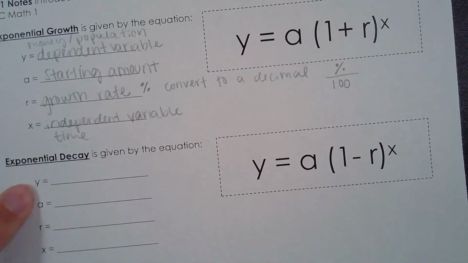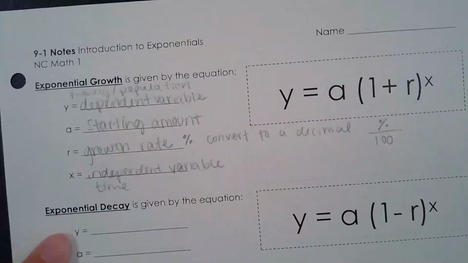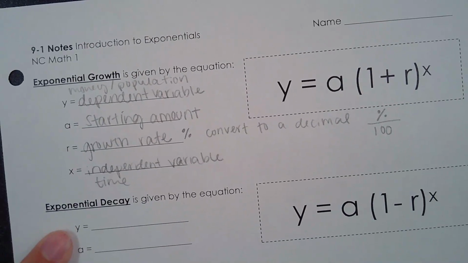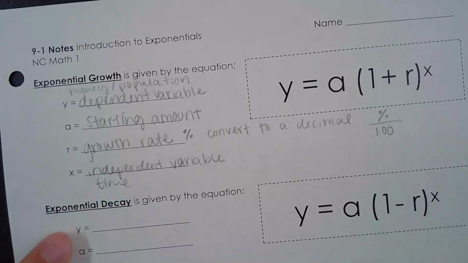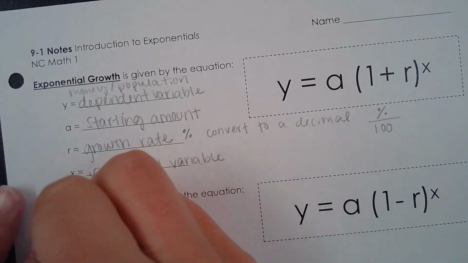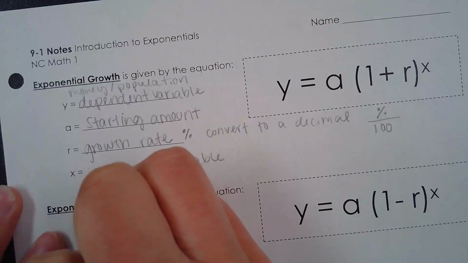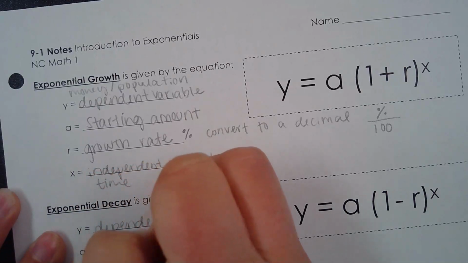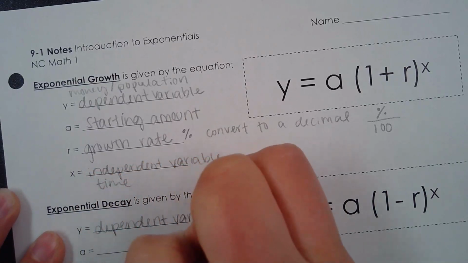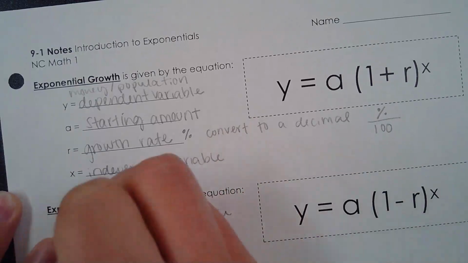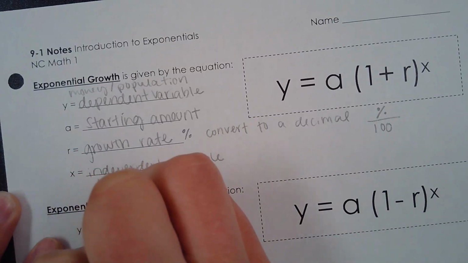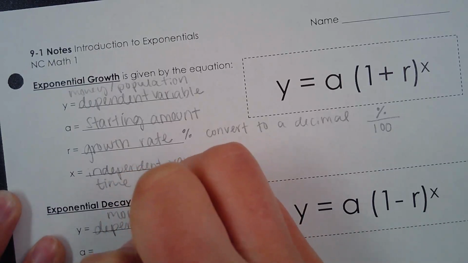So what does our y variable still stand for? Say it again. Your dependent variable. And again, we said that was usually money or population.